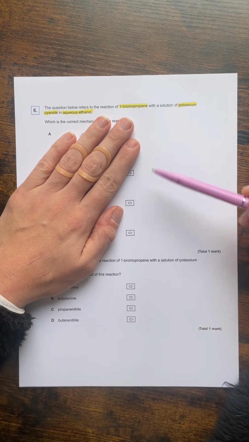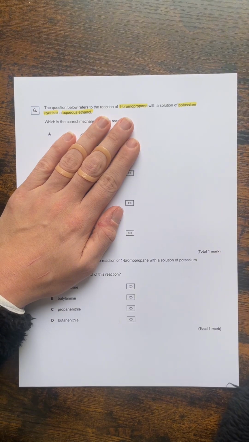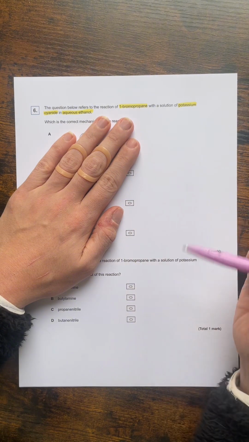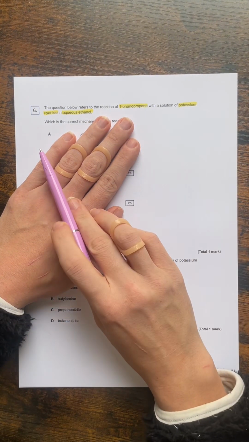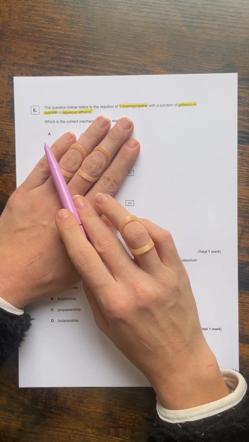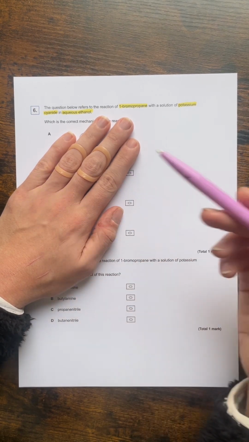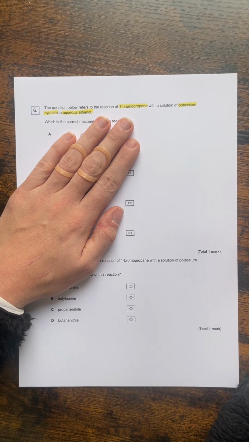Now, had they presented 4 different types of mechanism, you would need to know that when we start with a halogenoalkane, which is what 1-bromopropane is, and we're using potassium cyanide, which is going to give us the cyanide nucleophile, that we would be getting nucleophilic substitution. It would be expected of you to know that.